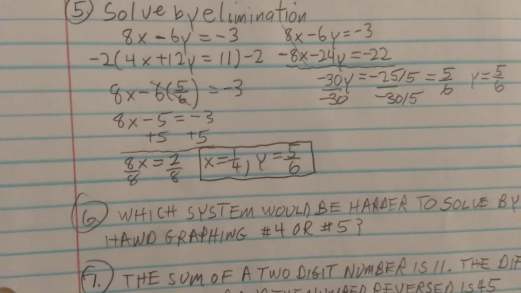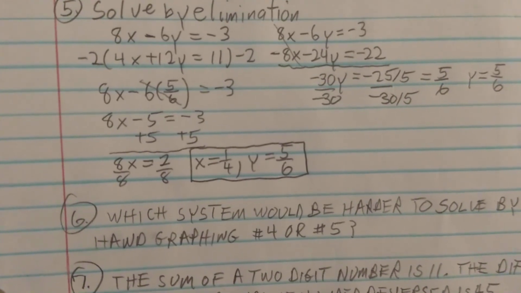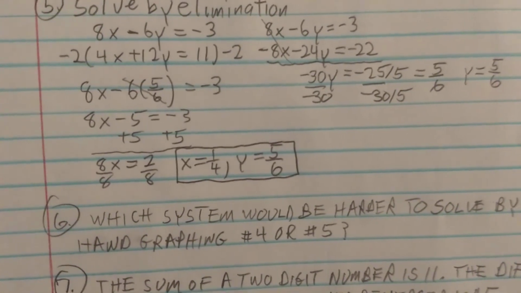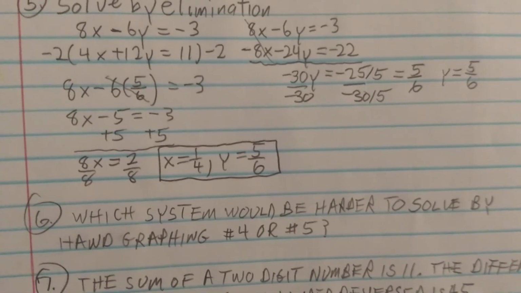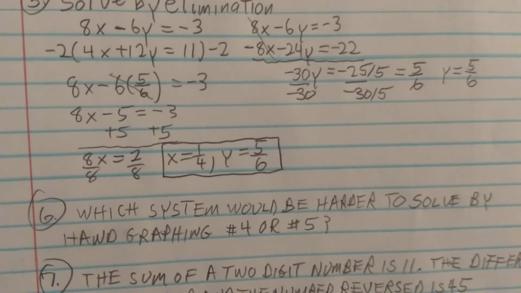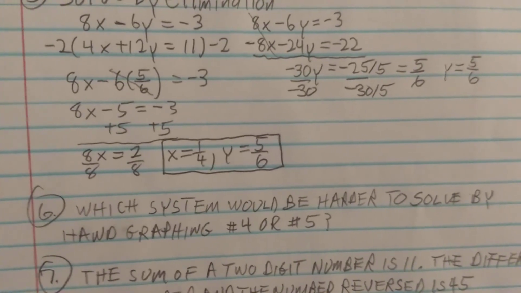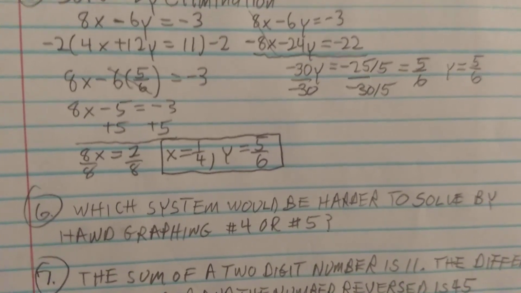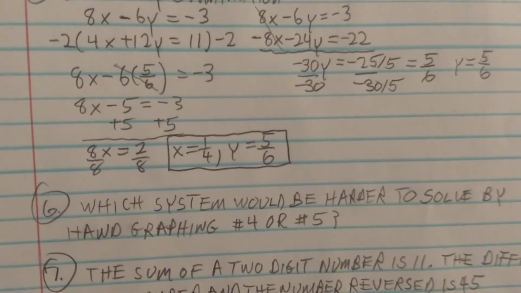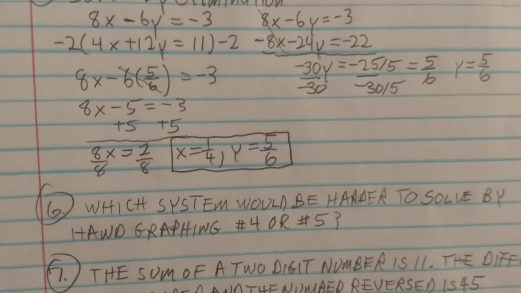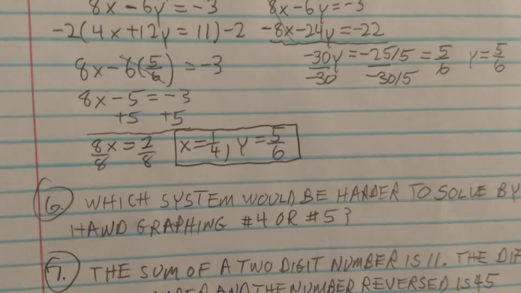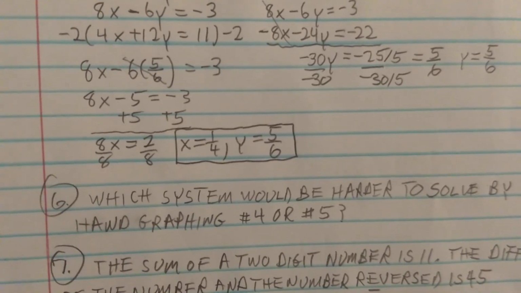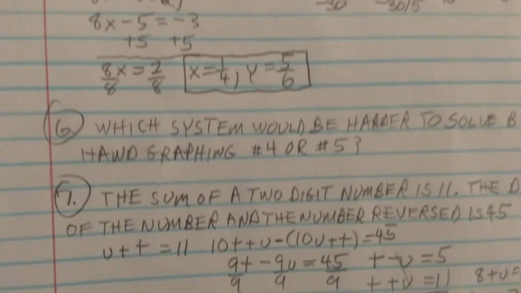And then plugging y equals 5 over 6 back into 8x minus 6y, we have 8x minus 6 times 5 over 6 equals negative 3. The 6's cancel, or 8x minus 5 equals negative 3. We can add 5 to both sides and get 8x equals 2. Dividing both sides by 8, we can simplify to x equals 1/4 and y equals 5/6, which is our answer.